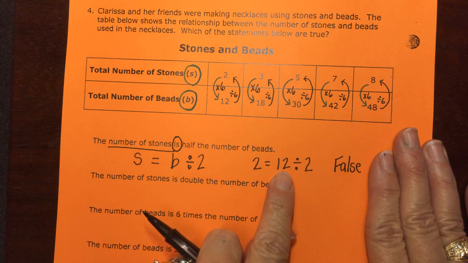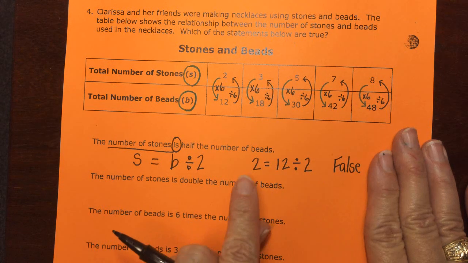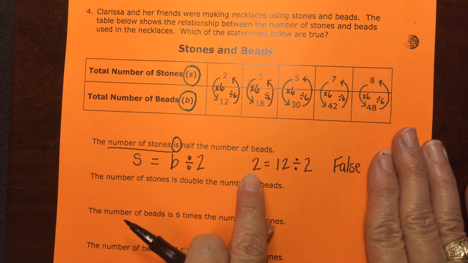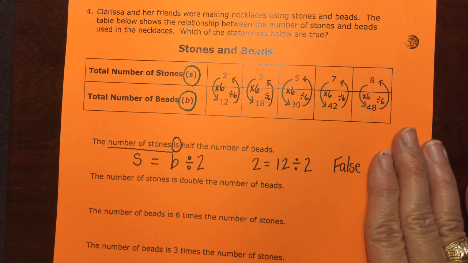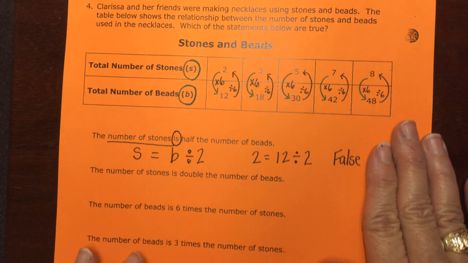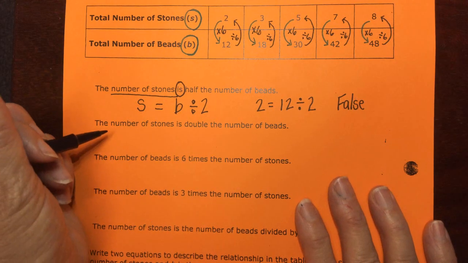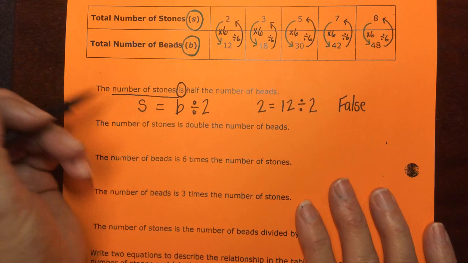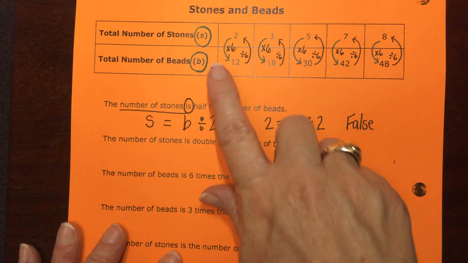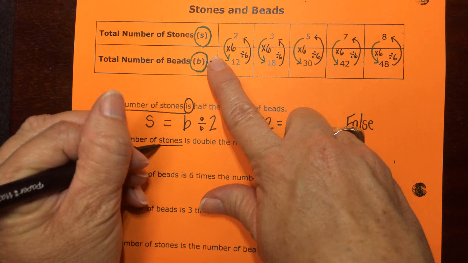Because if I take the number 12 and I divide it by 2, I should get 6 as my answer, not the number 2. Okay, so let's try that again with the next statement. The next statement says the number of stones. So again, I'm going to start with S, number of stones.